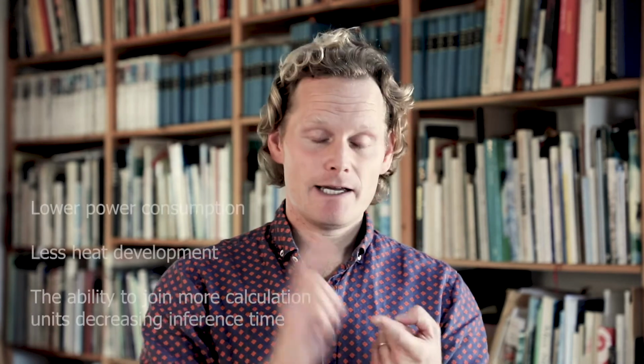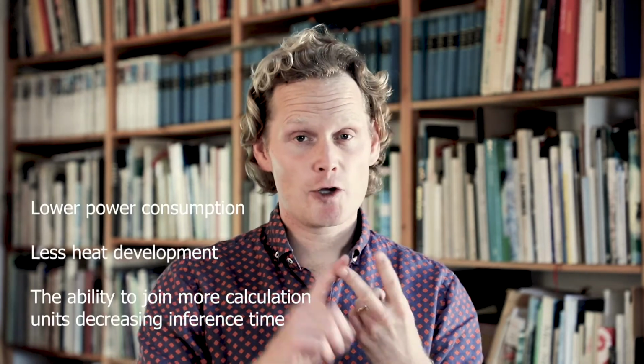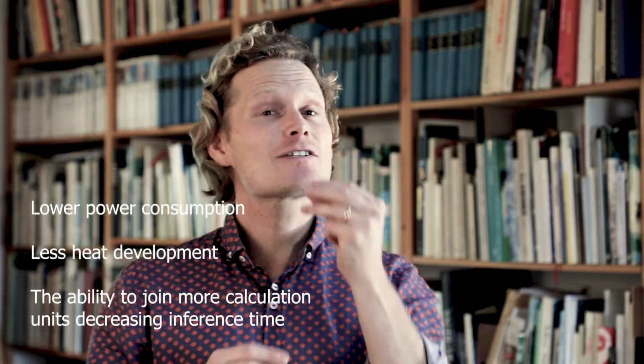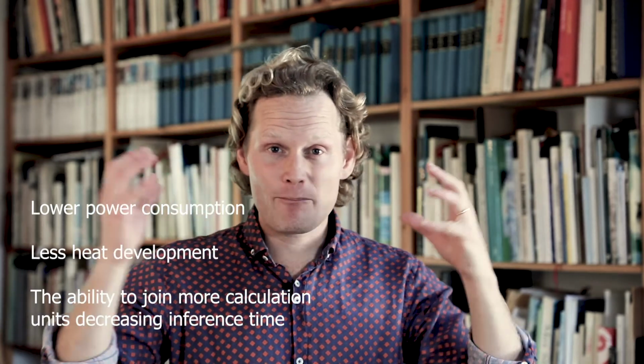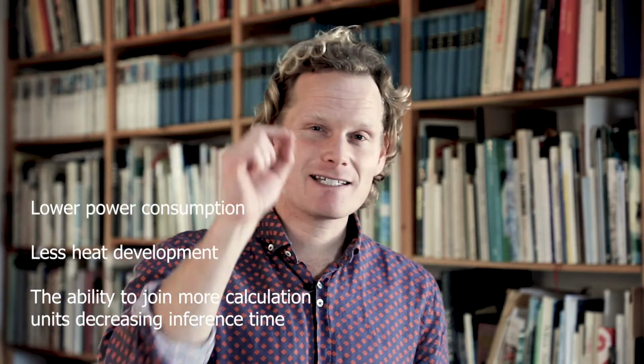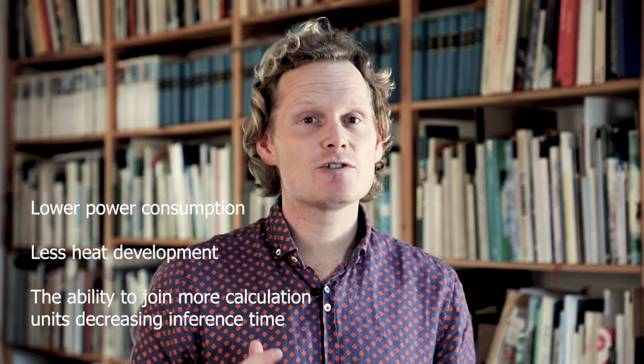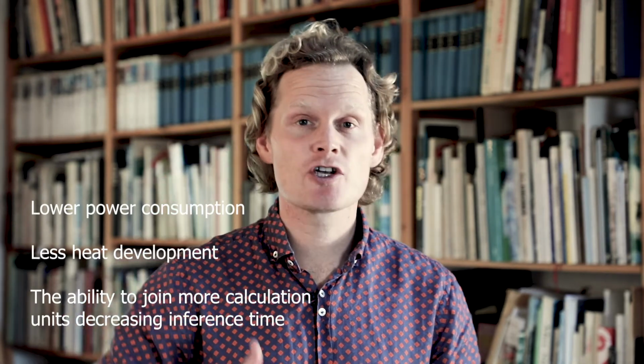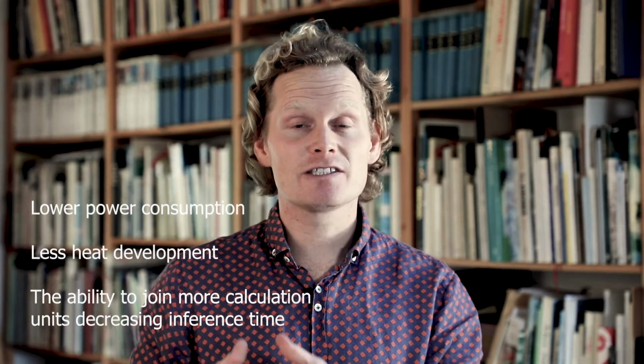That means that if the device is smaller, it generates less heat, consumes less power, and because it's smaller, you can pack more onto that. And that is the reason why these NPUs are so fast, because they have a huge amount of arithmetic units on there. And that's why we have to prepare our model to run with integer 8.